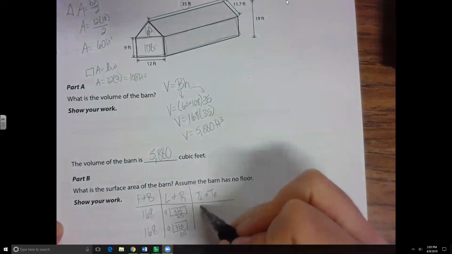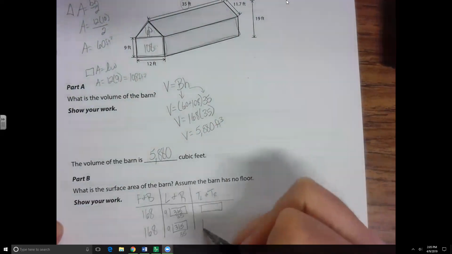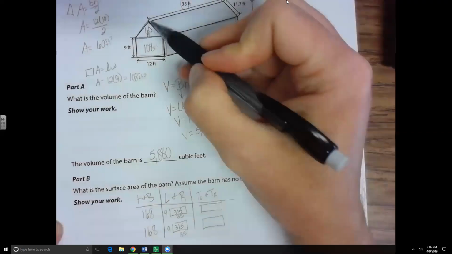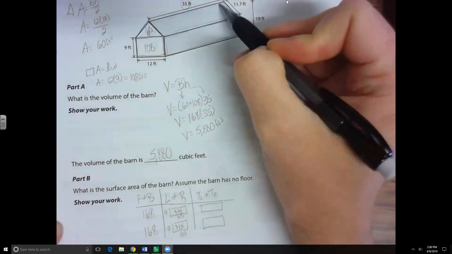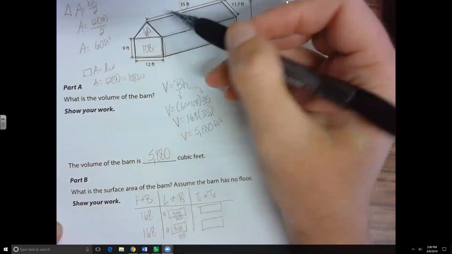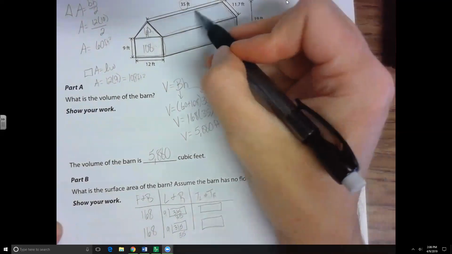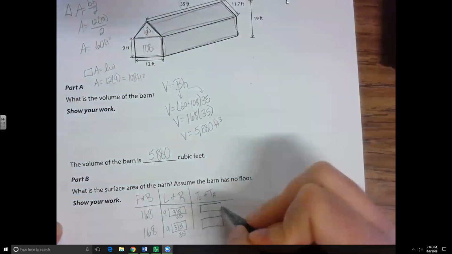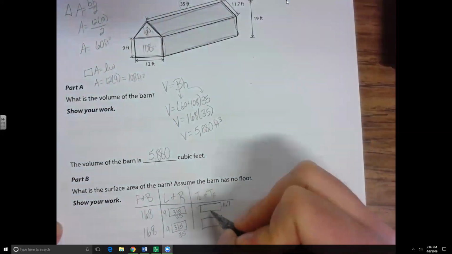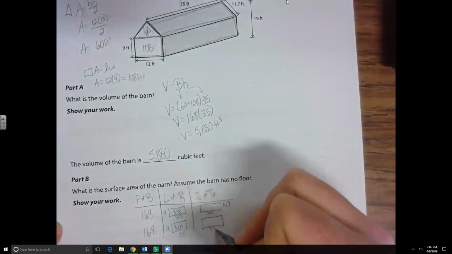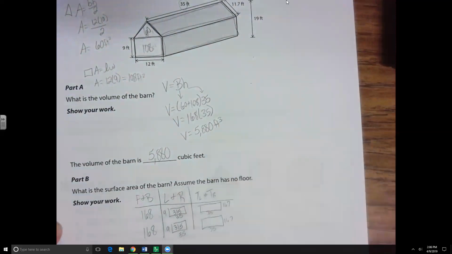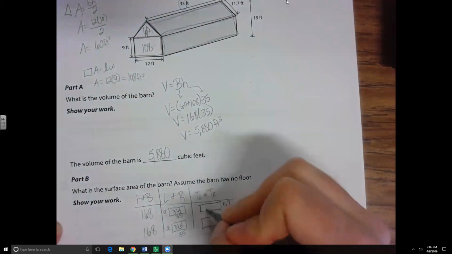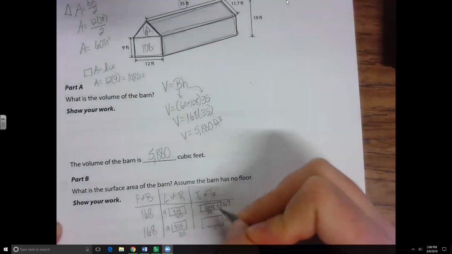Then my top left and my top right are also rectangles. They're here, top left and top right. The measurements of those rectangles is 35 by 11.7. So I'd multiply those two together. That gives me 409 and 5/10.